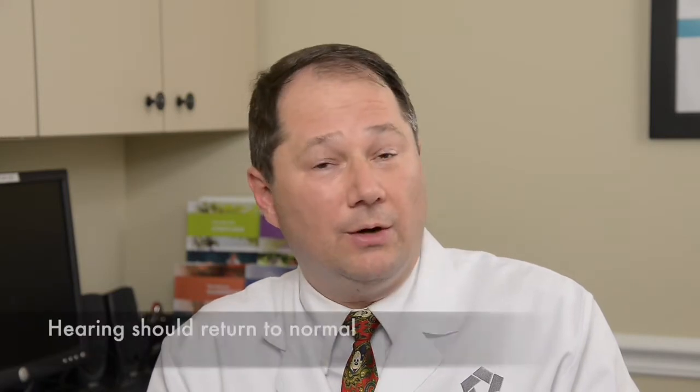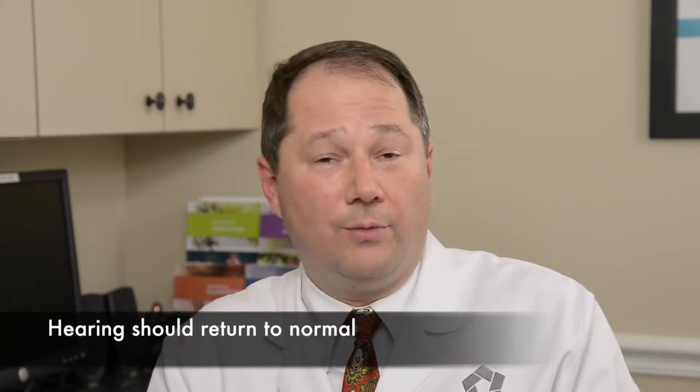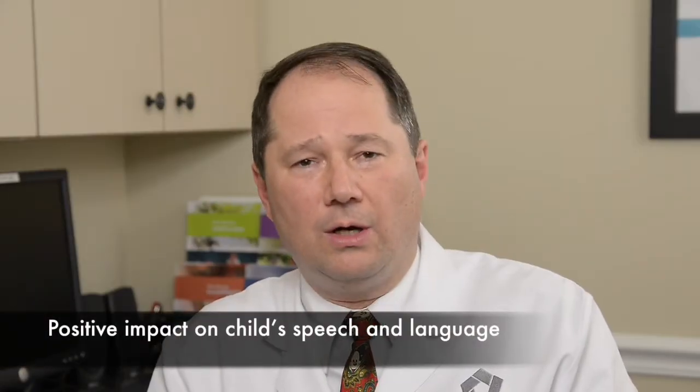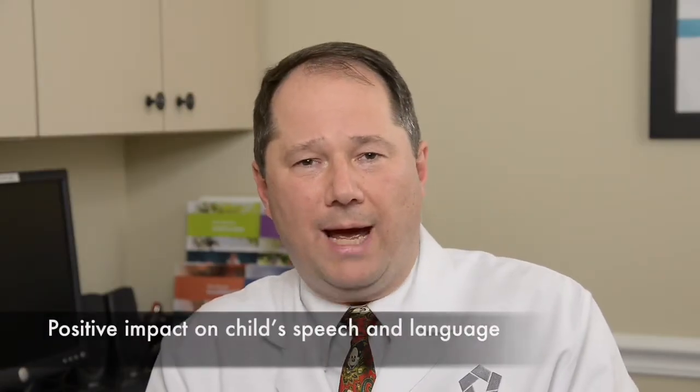They take the pain away. The pressure feeling that the child has is gone, because even if they do get an ear infection, the purulence or the infection comes right out through the tubes. One of the things that the tubes do is dry out that middle ear space. The eardrum starts moving. The hearing should go up to normal within 3 or 4 days of placement of PE tubes. And that has a very strong positive impact on the child's speech and language development and their brain development.